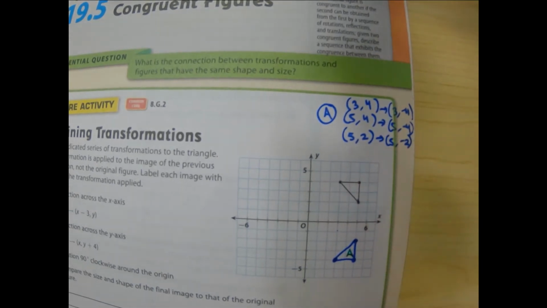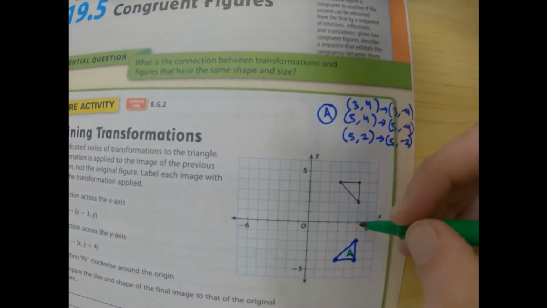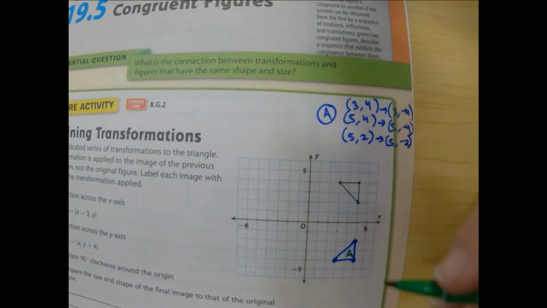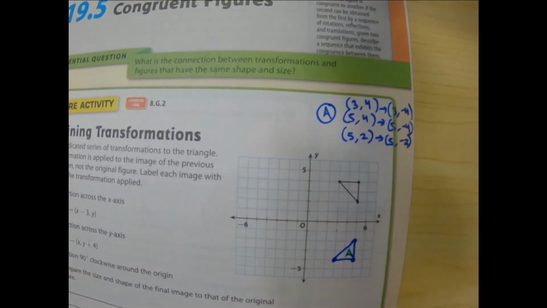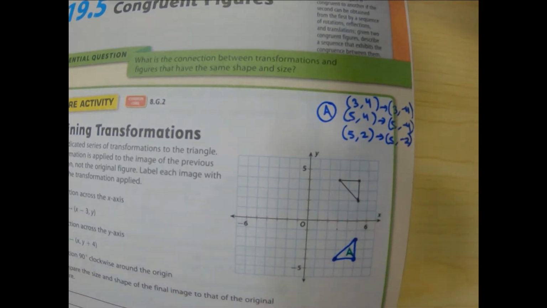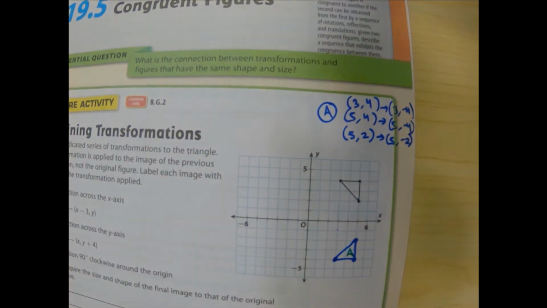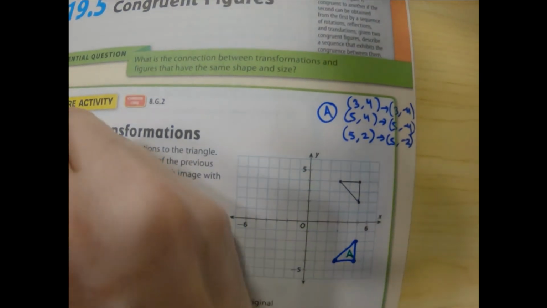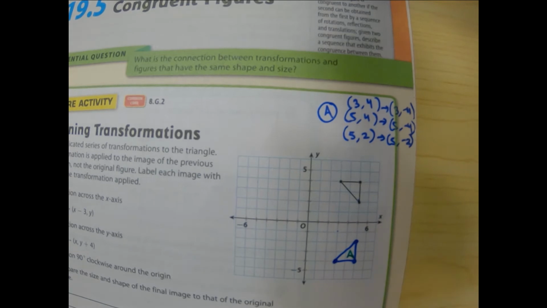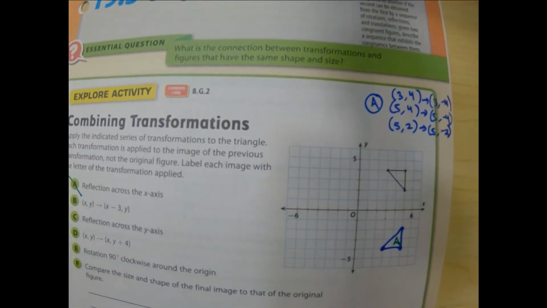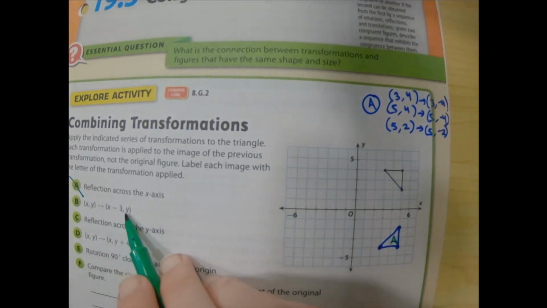Okay. And we could have even counted to see how many units each point is away from the axis, and then continued on that way. But I think the easiest is just to follow the rules and kind of get them in your head a little bit better. Let's move on now to part B. This one just says x minus 3. So that means this is a translation.